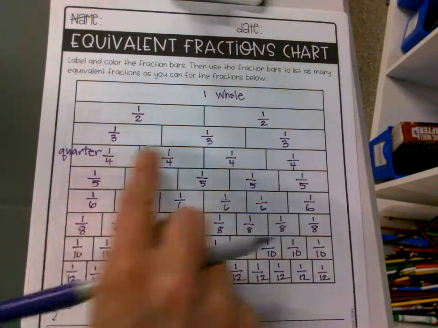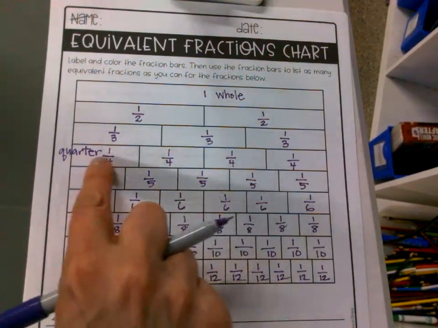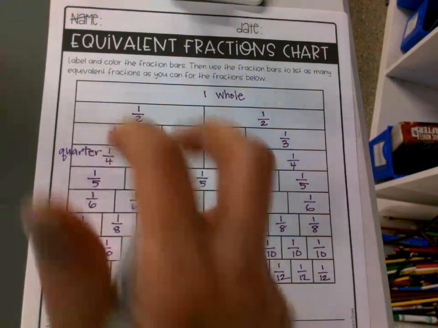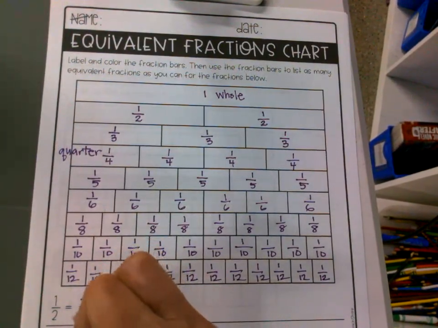So I can look at this and I can say, look at this. 2/4 is the same size as 1/2.